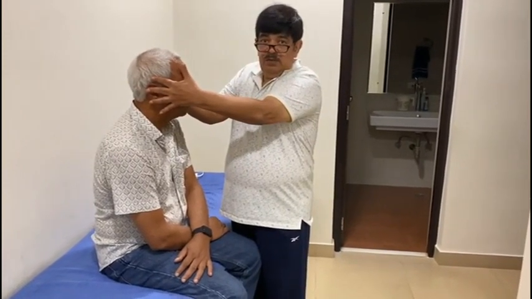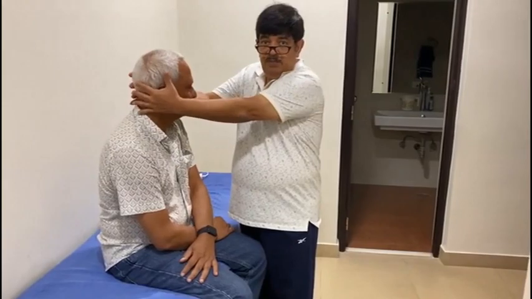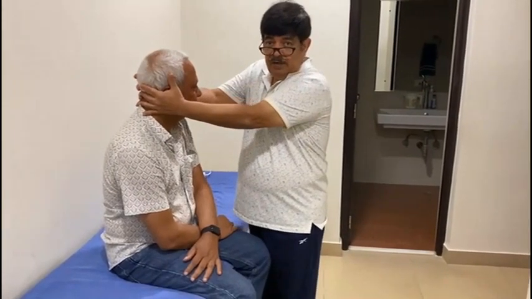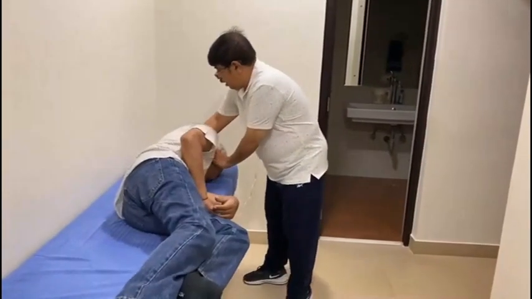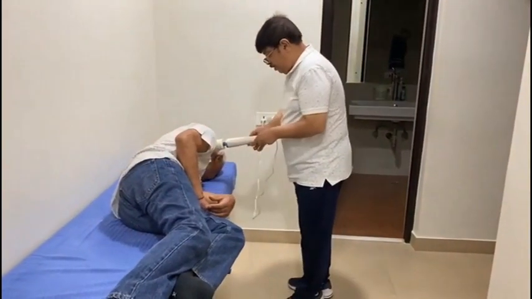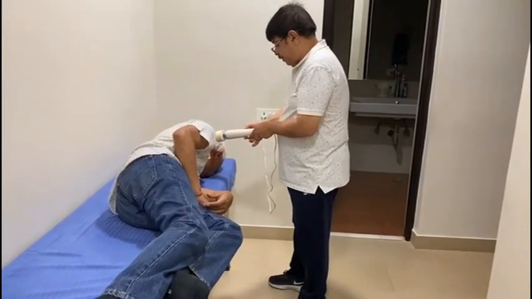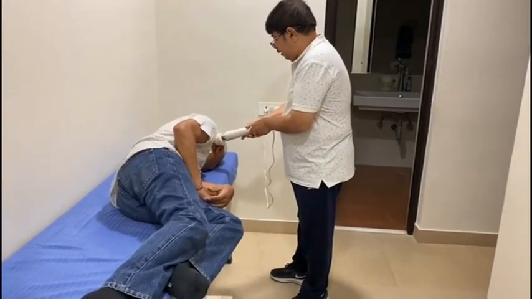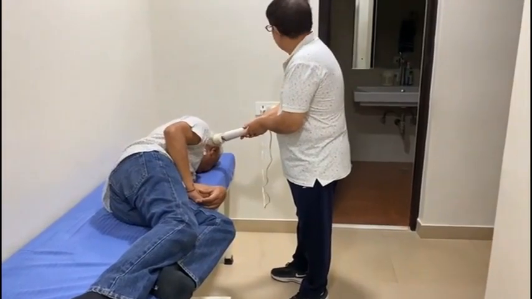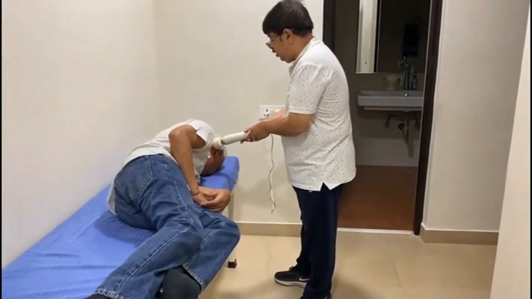45 degrees to his right in the yaw axis and patient is taken briskly to the nose down position to his left. And now I'll put some vibrations on his mastoid. This is the Hitachi massager vibrator for delivering mastoid vibrations.